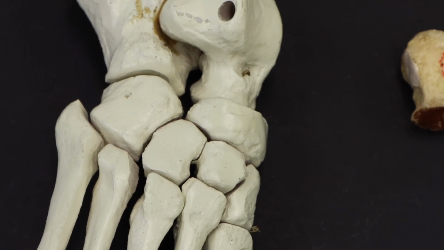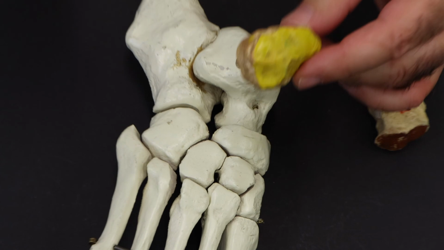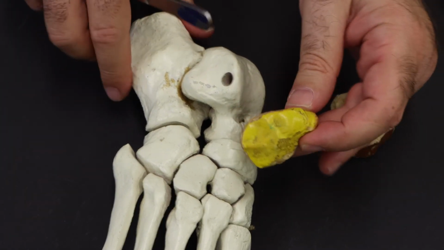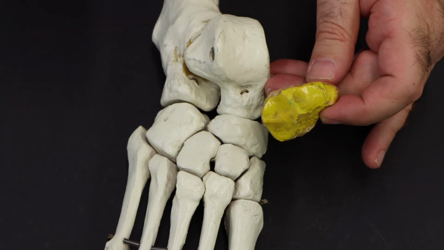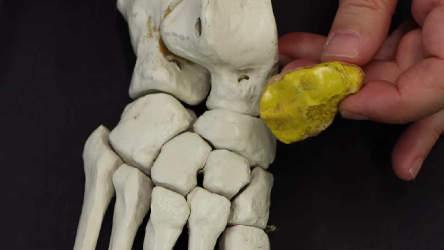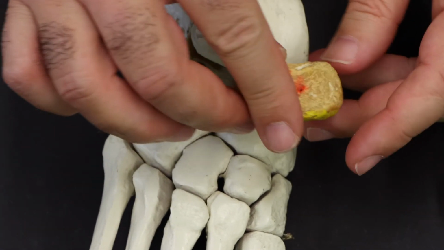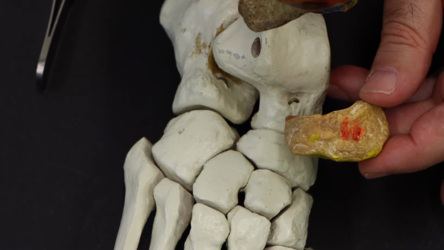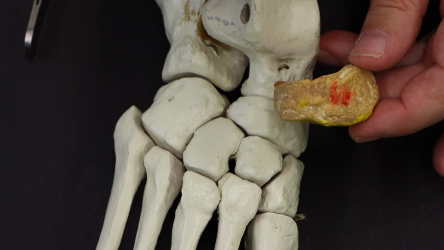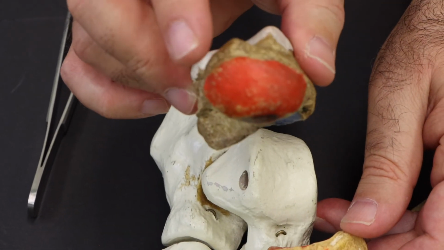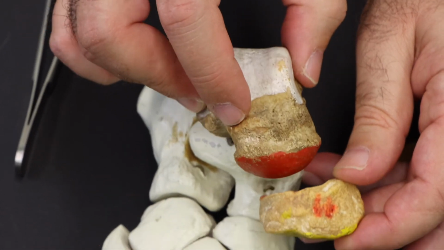Next bone that I am going to discuss is the navicular bone. The navicular bone is located immediately at the distal part of the head of the talus. And if you remember, I said that the head of the talus has the articular facet for articulation with the navicular bone.